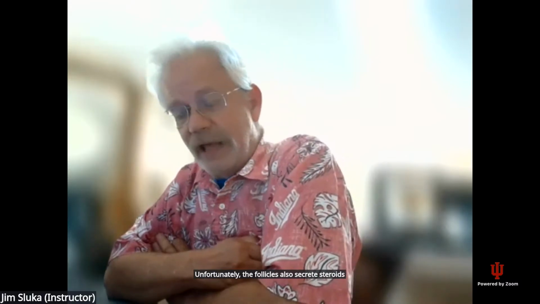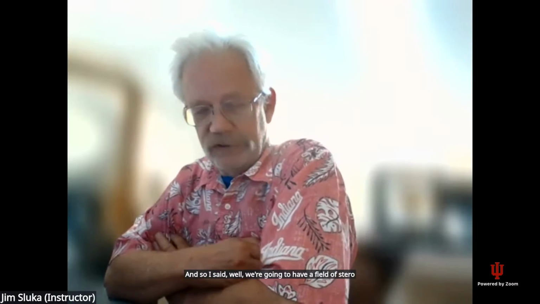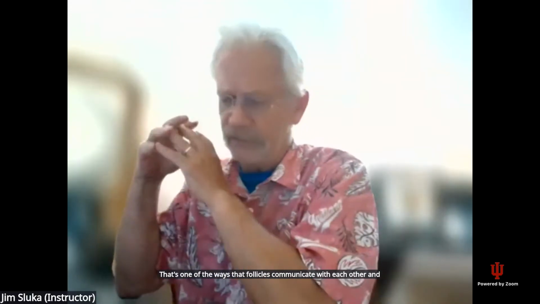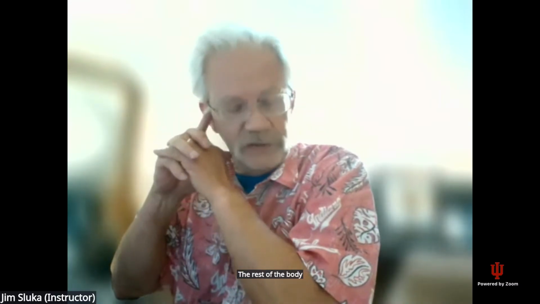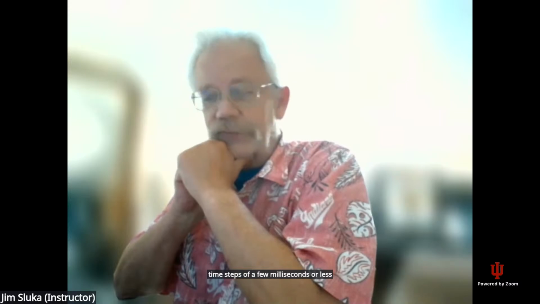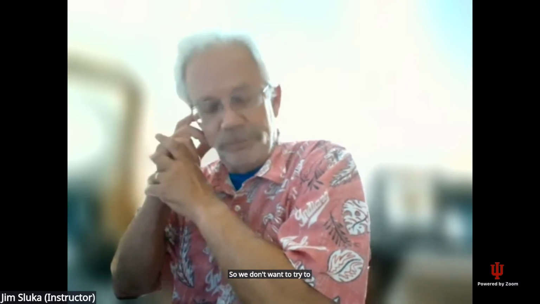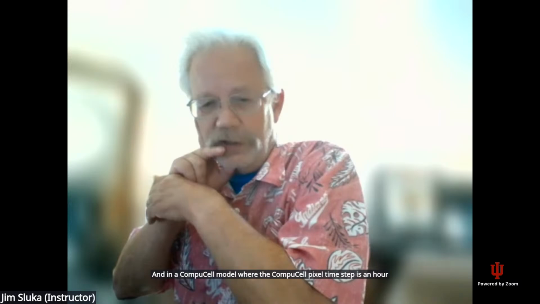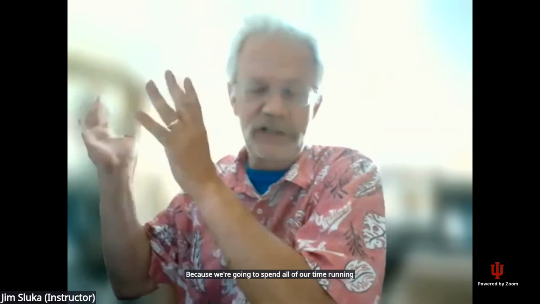Unfortunately, the follicles also secrete steroids. And so I say, well, I'm going to have a field of steroid secretion. That's one of the ways that follicles communicate with each other and with the systemic, the rest of the body. But diffusion occurs at the cellular scale on time steps of a few milliseconds or less. So we don't want to try to run a PDE with a 1 millisecond time step in a CompuCell model where the CompuCell pixel time step is an hour, because we're going to spend all of our time running that fast diffusion model.